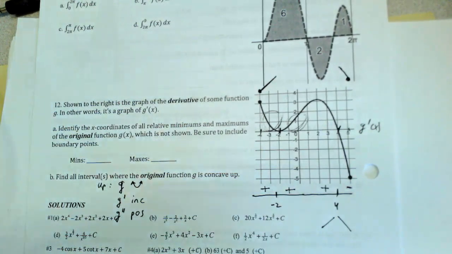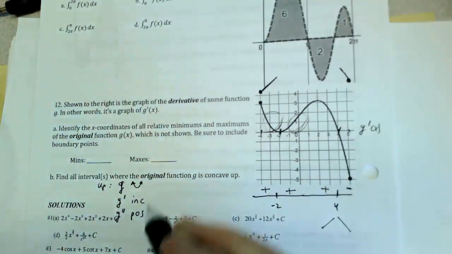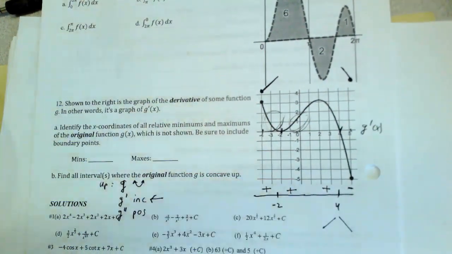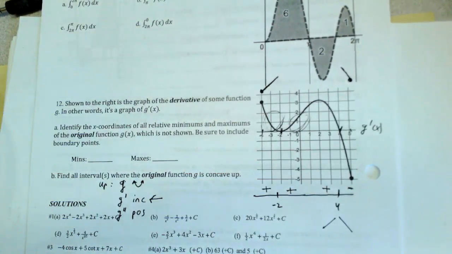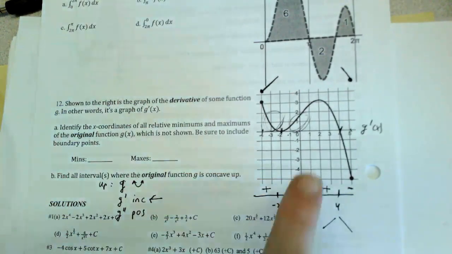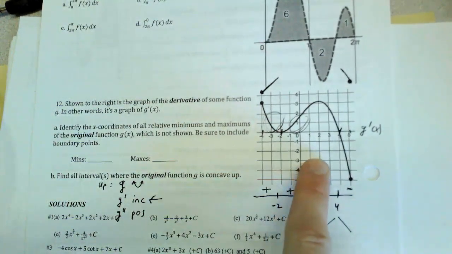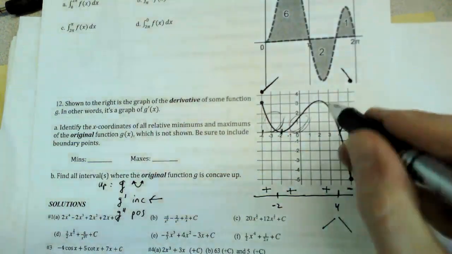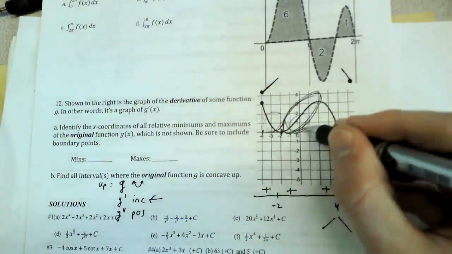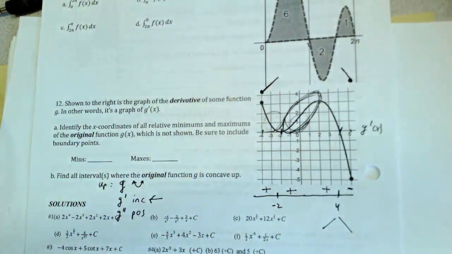But since we have a graph of g prime, we should probably be analyzing it at this level. Does that make sense? The original function g will be concave up when its derivative is increasing. Well, here's a graph of the derivative. So when is this graph increasing? I think just on this region here. And that's it. That's where the original function is concave up. Is that okay? What else?